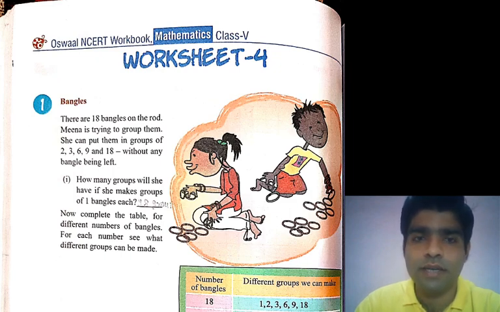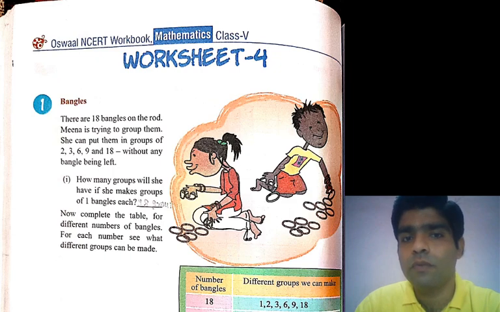Now listen here. One very important concept is that we have to find the factor. Very important concept. There are 18 bangles on the road. Meena can put them in groups of 2, 3, 6, 9, and 18. Why 2, 3, 6, 9, and 18?